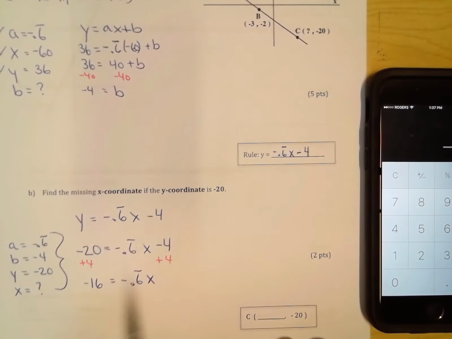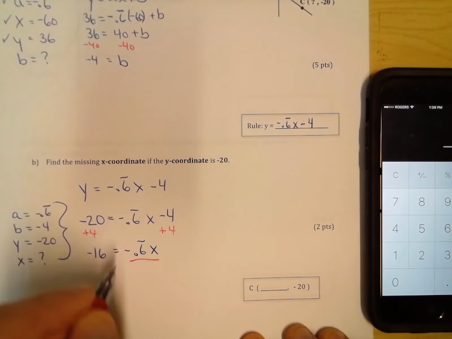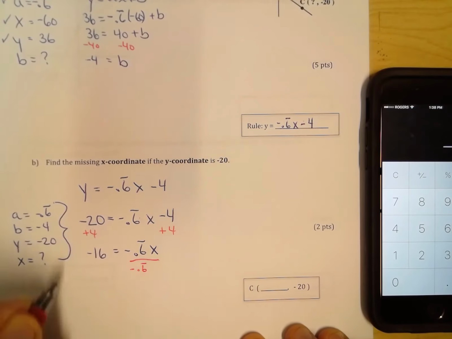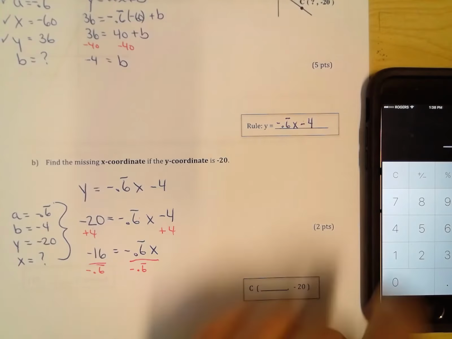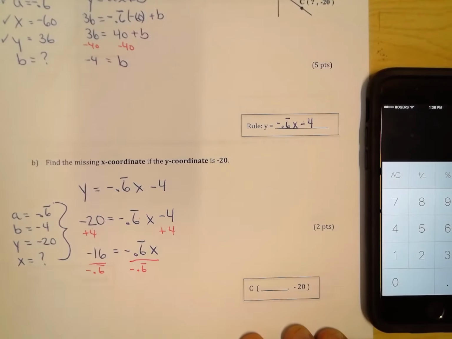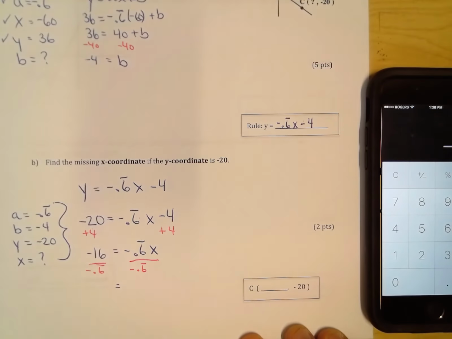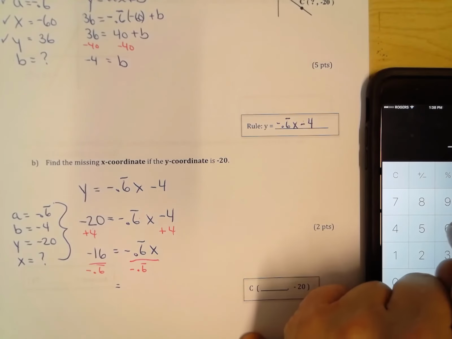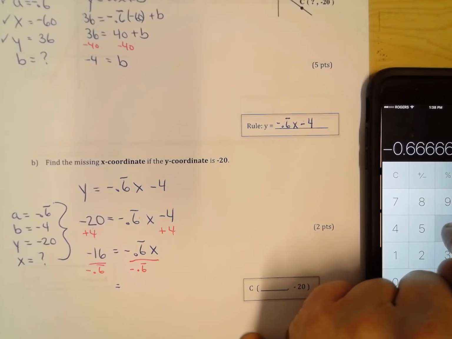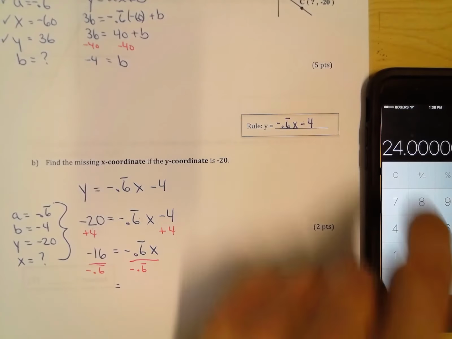That's gone, which is what I wanted. And now I have to divide both sides by the coefficient of x, which is negative decimal 6 repeating here, and negative decimal 6 repeating there. And so, come to my calculator, and I'll say negative 16 divided by negative 0.66666666666. Okay? Hit my equals, and you get 24.